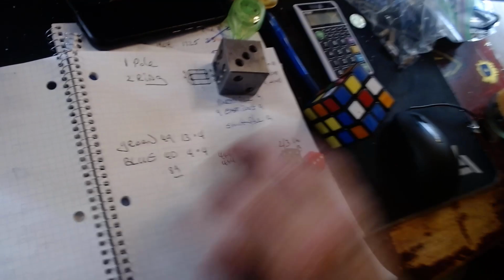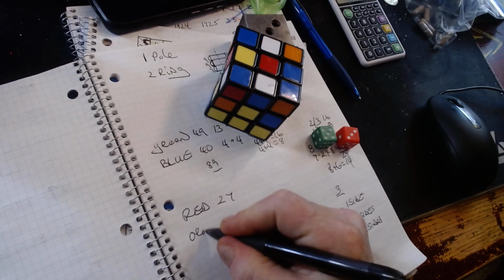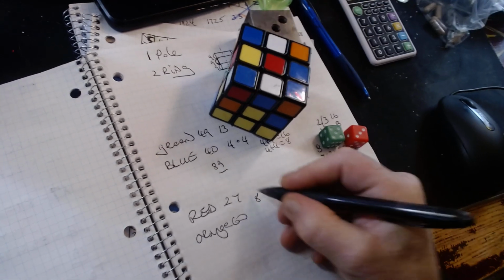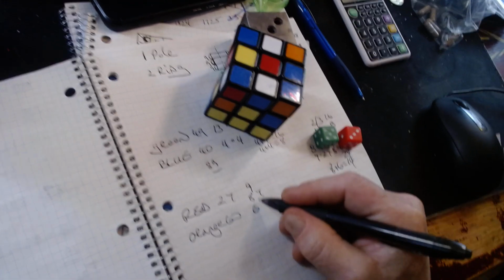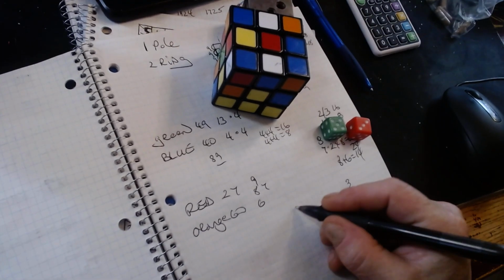So when we use the blue, the red, I come up to the red, and that's 27. I come up to the orange, and that's 60. Equals 87, 9 and 6. 3 times 3, 3 plus 3. Rotation of 9 and 6.